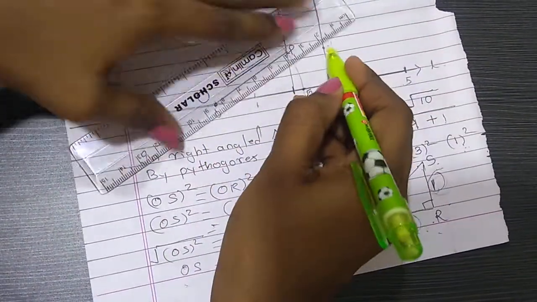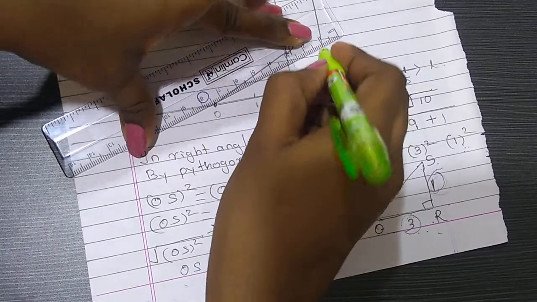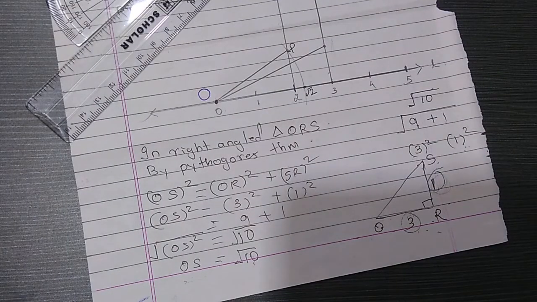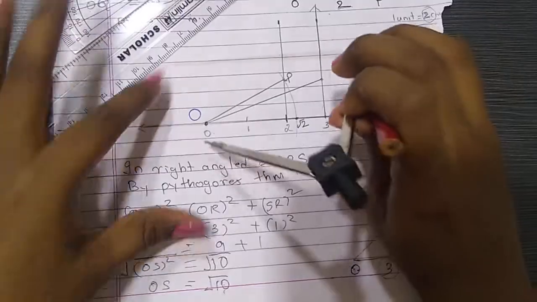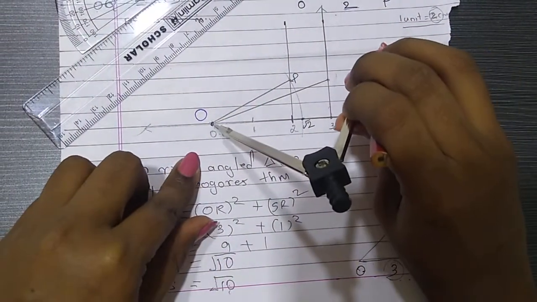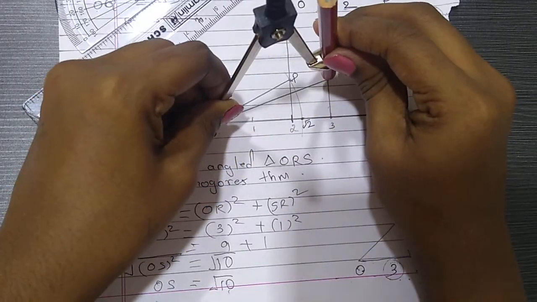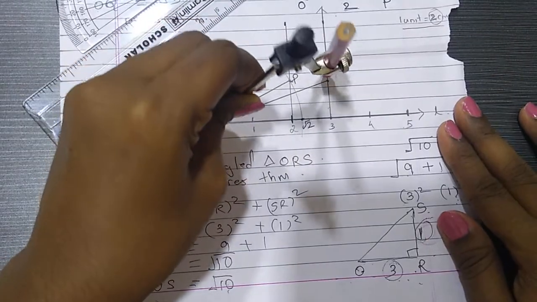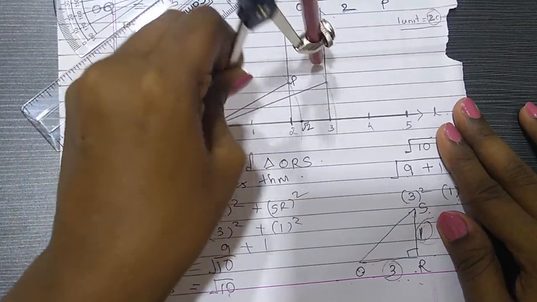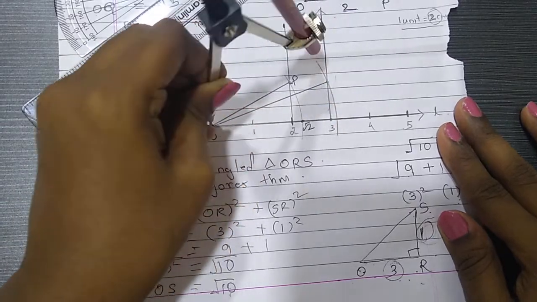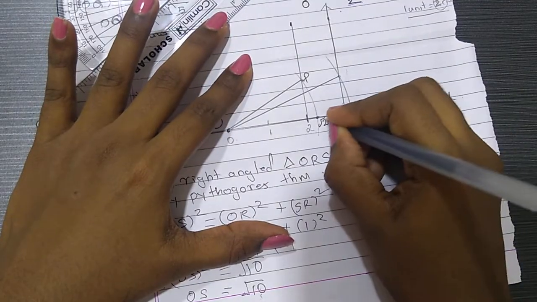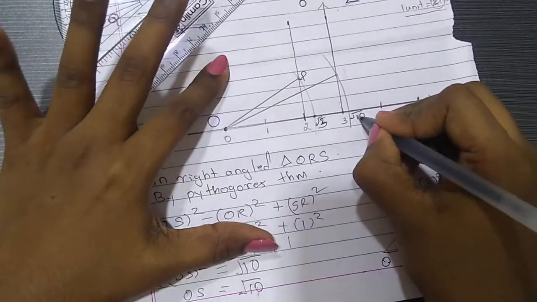Now I'll be taking the scale again and joining it with O. Drawn a line with O. Now I'll be taking my rounder. I'll be placing its one end at point O and I'll be measuring this and I'll be drawing an arc. So wherever this arc meets the number line, that point is your root 10.